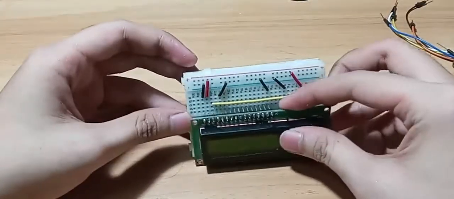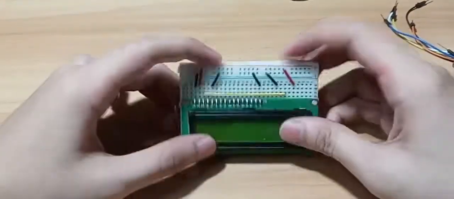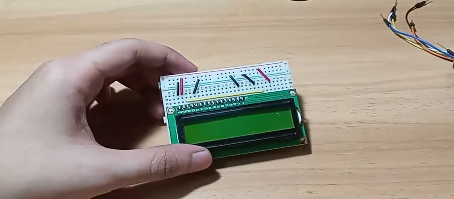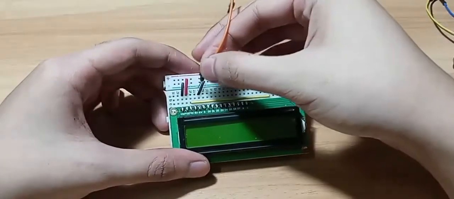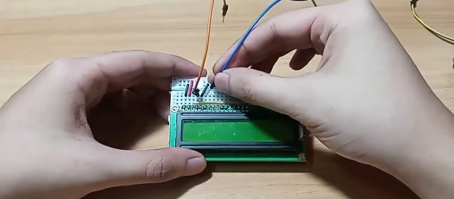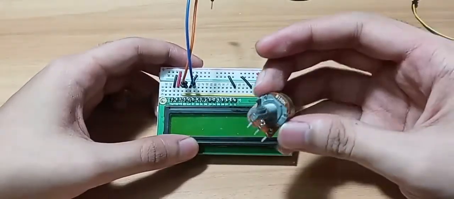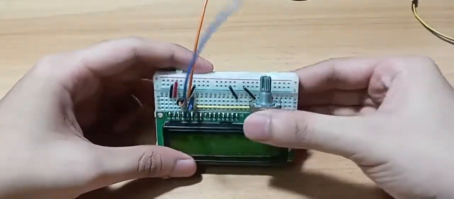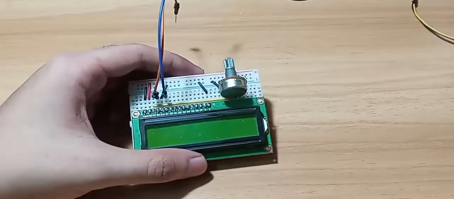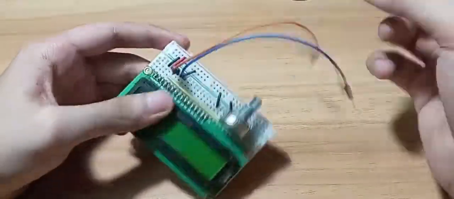LCD is a big advancement in terms of technology. Learning the LCD component can give you an advantage when it comes to machine making. In this video, I'm going to show you the simple code that you can use in the LCD component or LCD display.